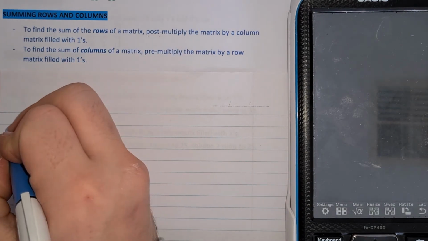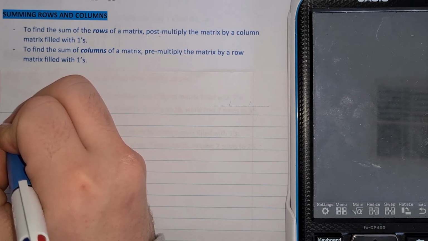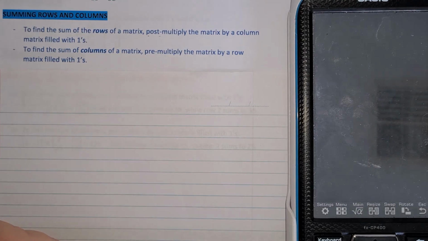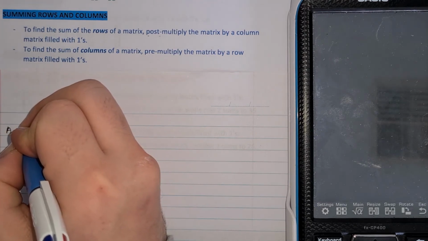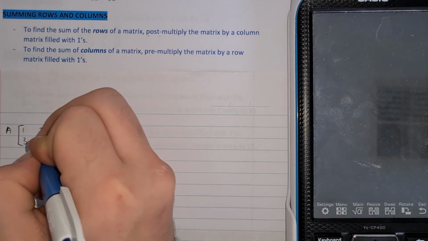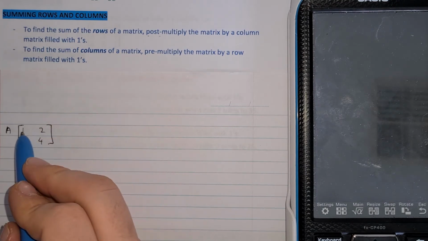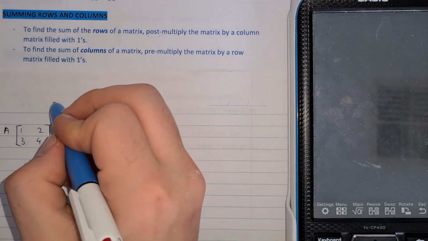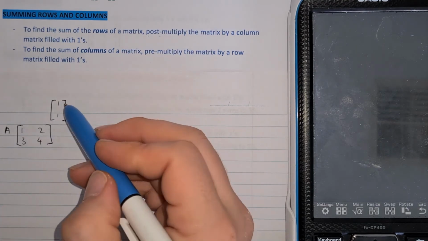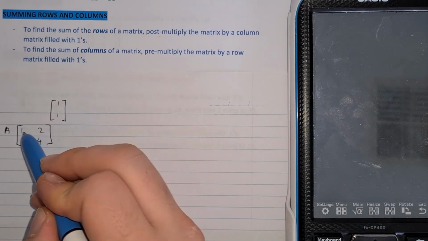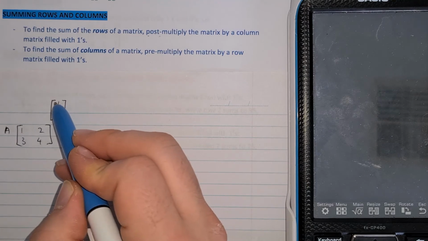So let's say you wanted to sum the rows of a matrix A, and A was a 2 by 2 matrix. You post multiply by a column matrix filled with ones.